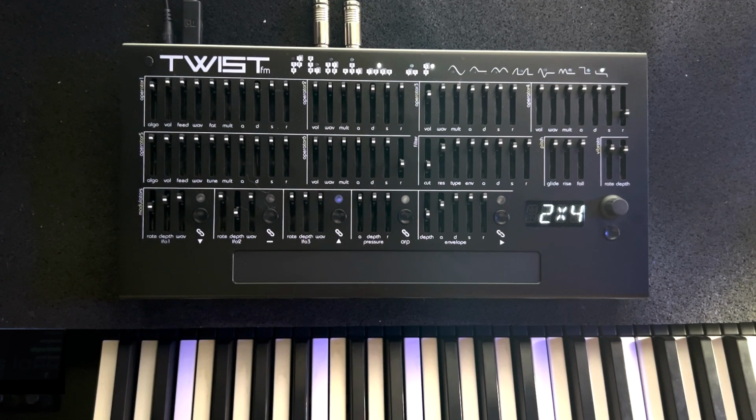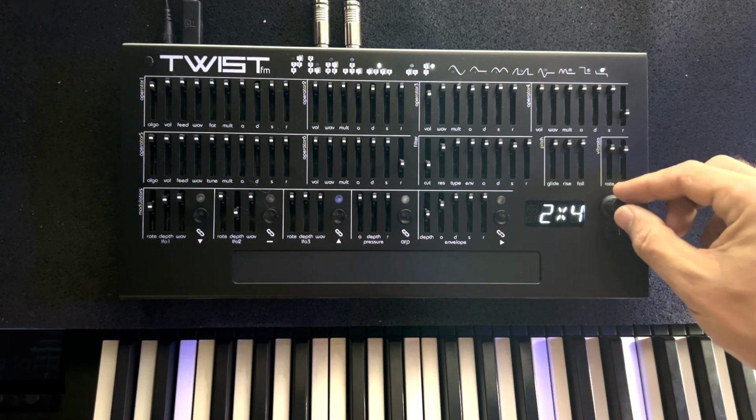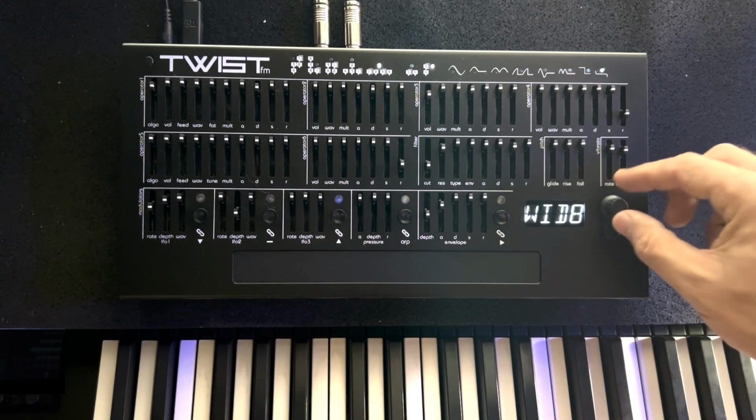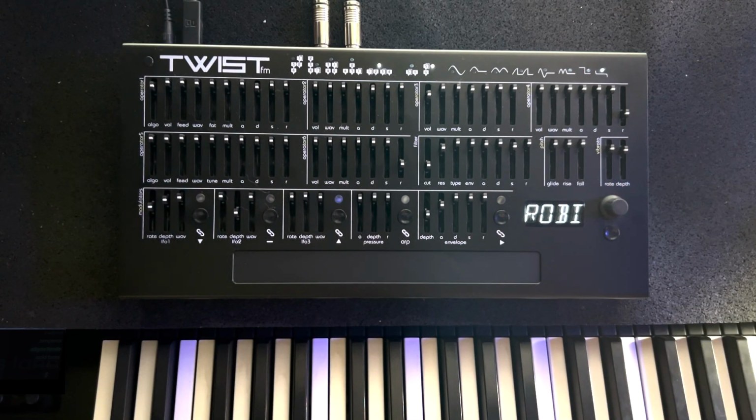2x4 mode offers 2 voices triggered in 2 groups of 4. In mono mode, only 1 voice is used on each chip, 1 on the left and 1 on the right. Wide 8 mode is similar to Poly 8 mode, where all voices are available to play individually, but they trigger from left to right for a ping-pong effect. In round robin mode, all 8 voices are triggered consecutively from 1 to 8.